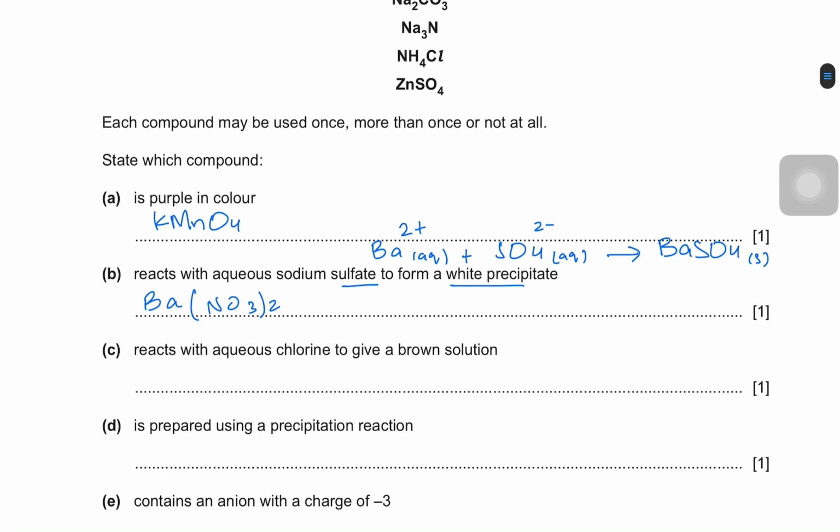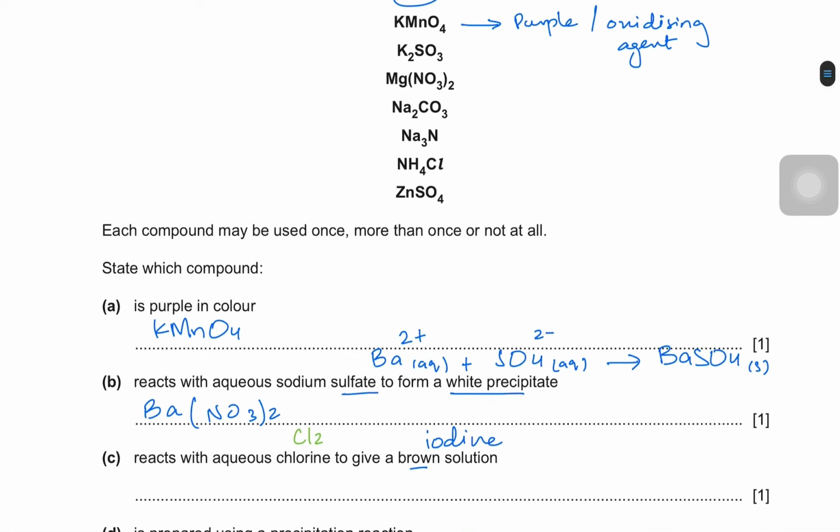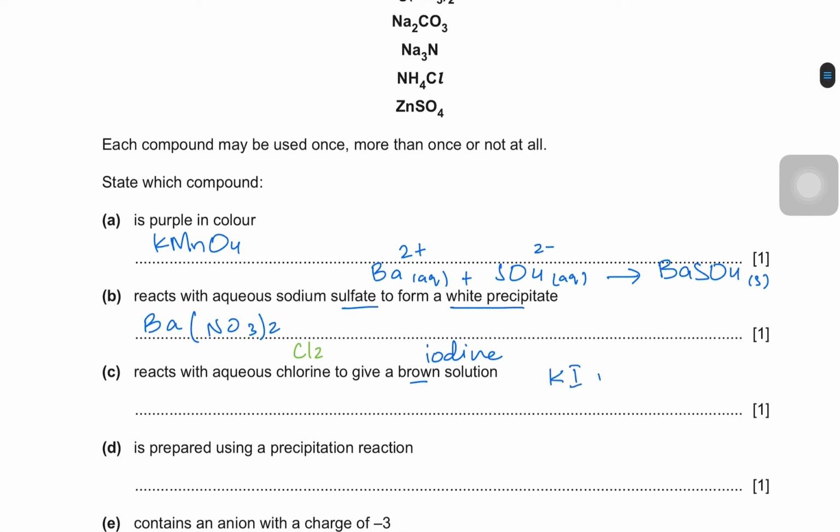Reacts with aqueous chlorine to give a brown solution. Chlorine looks green in color. When it's in solution it's pale yellow or yellow in color, and when something is producing a brown solution, it comes from iodine, which is actually brown in color. So let's look in the options where we can see iodine or something related to that. We can see we have potassium iodide here. Potassium iodide, which has KI in it, when chlorine reacts with it, chlorine will displace the iodide, and chlorine will make potassium chloride, and iodine will be displaced. This is known as a halogen displacement reaction, so KI will produce a brown solution.